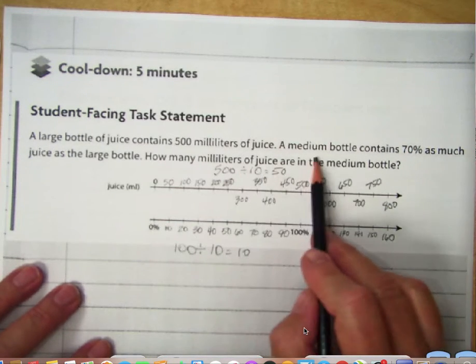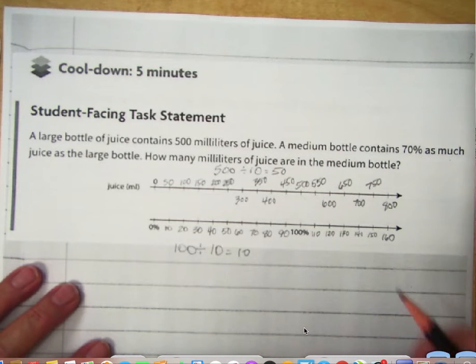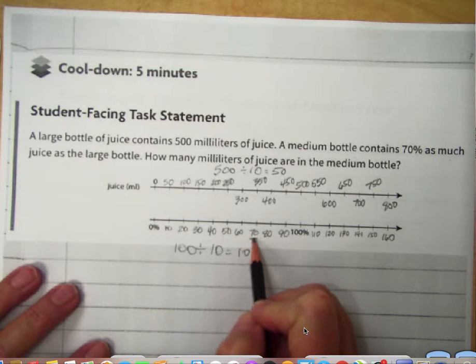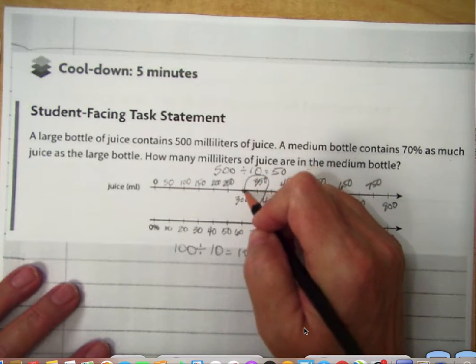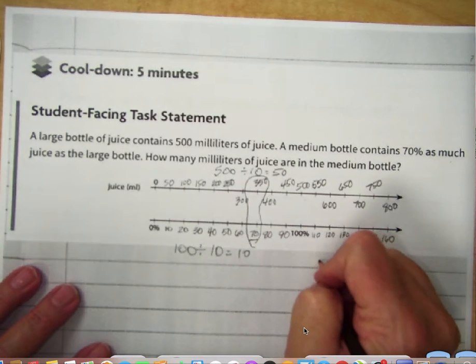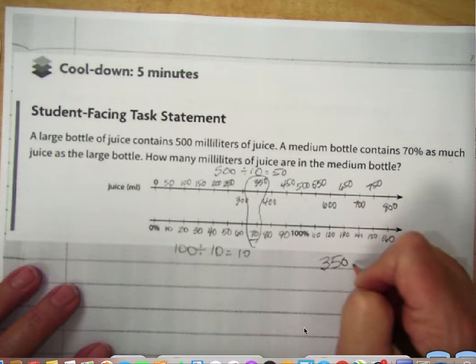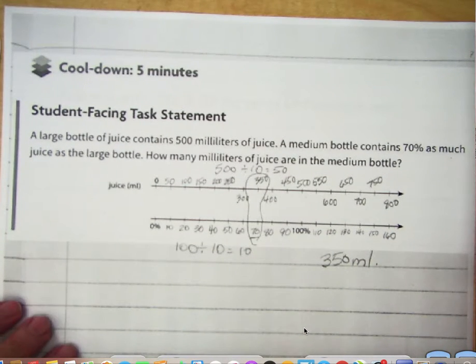Okay? A medium bottle contains 70% as much juice. All I've got to do is find my 70%. So how much juice is in the medium bottle? 350 milliliters. Okay? Any questions?